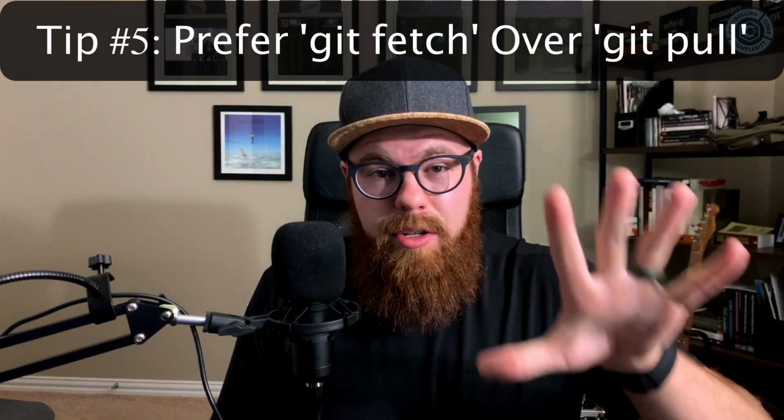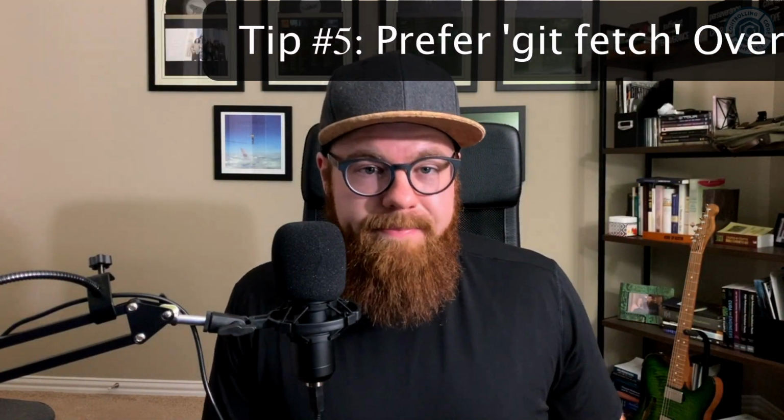Tip number 5: you should prefer git fetch over git pull. Now, this tip is going to sound controversial, and to some it really is. If you've never been surprised by doing a git pull because you know exactly what you're doing, that's great. Keep on pulling. For the rest of us, git pull can be surprising because it's fundamentally doing two things at the same time. It's doing a git fetch, which will bring down updates from your remote, immediately followed by a git merge, which is going to take the branch that you're pulling and automatically merge it with what the remote state is.